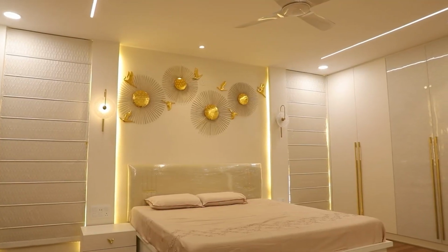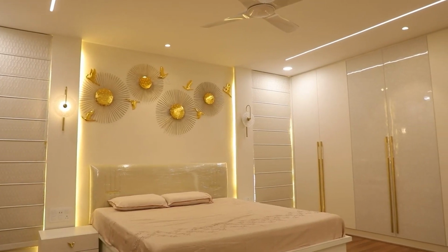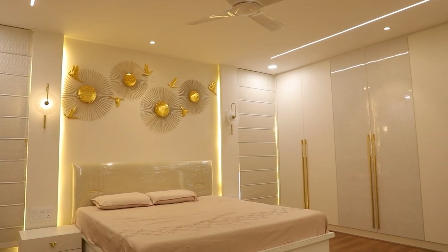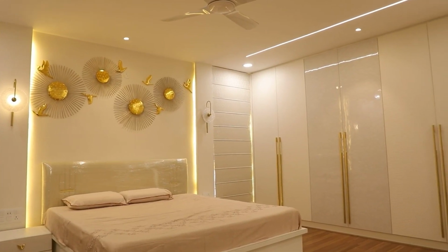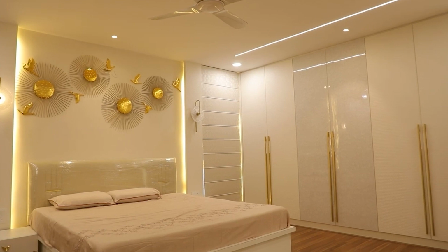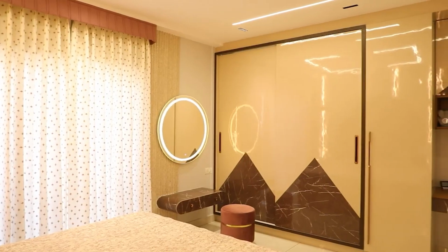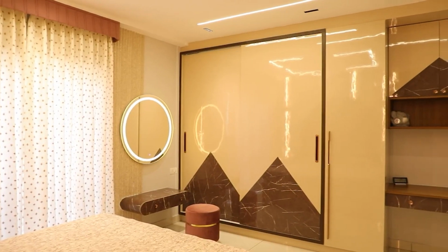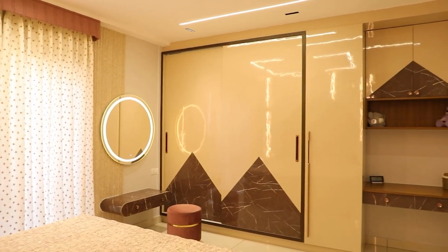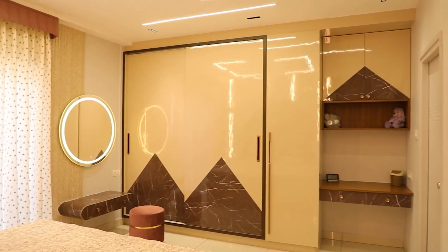Next, consider proportion and scale. Ensure that furniture pieces are appropriately sized for the room and that there's enough space for movement around them. Try to maximize your moving space in your room to give it a very luxurious look. Keep the wardrobes and vanity at a good distance from the bed, and the very important point is to not overdo when placing furniture. Negative spaces look very good in bedrooms.